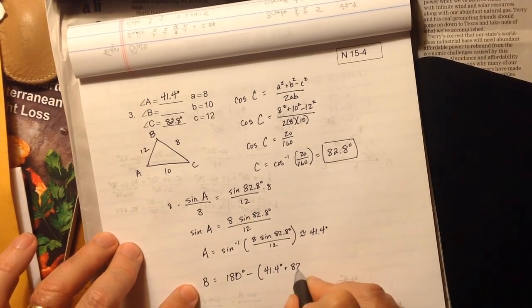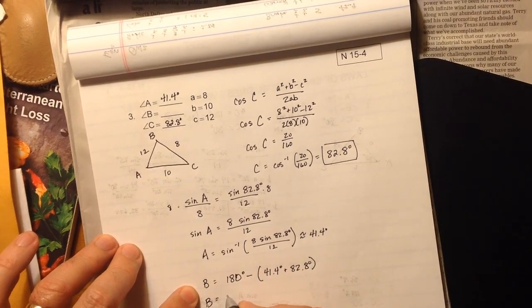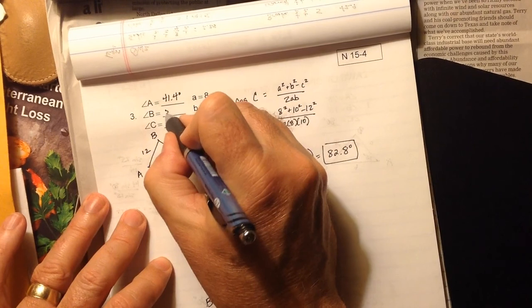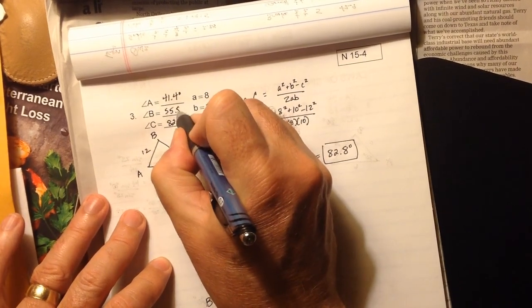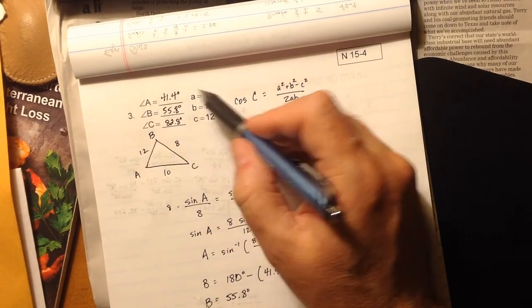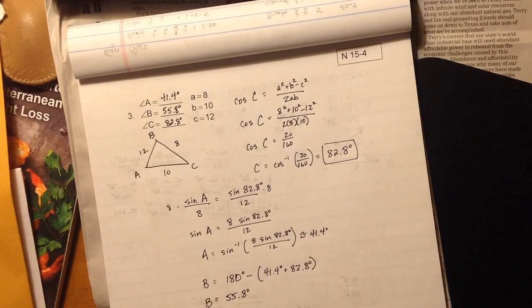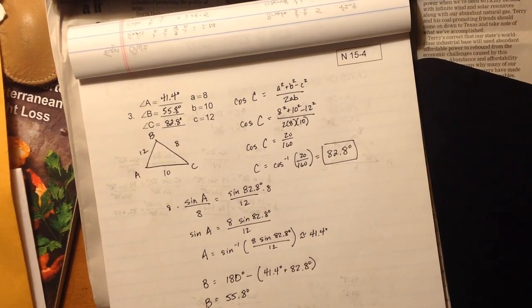And again for angle B, I'm just going to subtract from 180. 41.4 plus 82.8, and I get that angle B is 55.8 degrees, which is between these two. Smallest side, smallest angle, biggest side, biggest angle, so that looks good. Okay, that is it. We are done here.